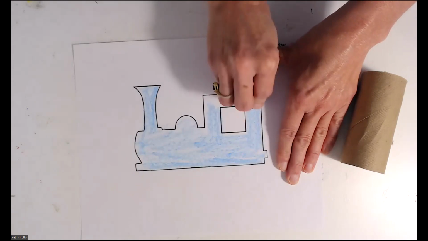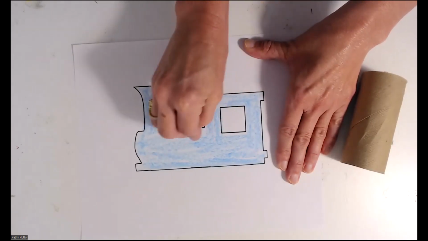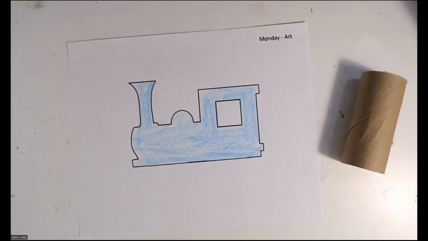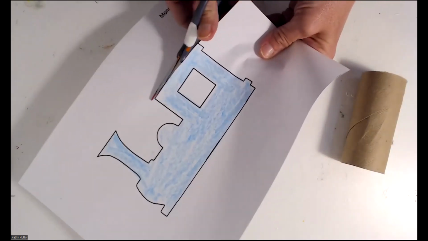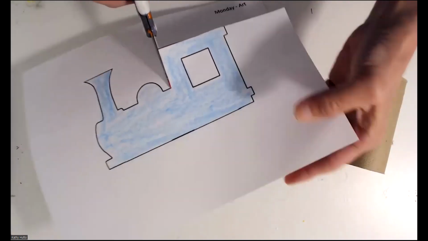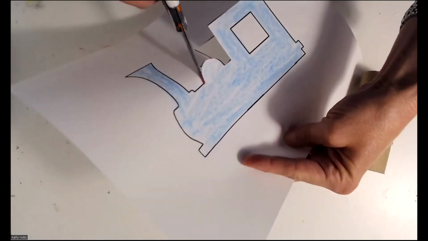Okay. So once we get our train colored, the next thing to do is to cut it out. I'm just cutting all around my train.